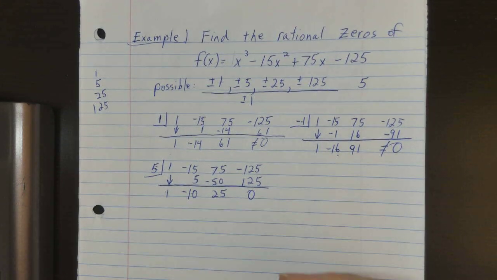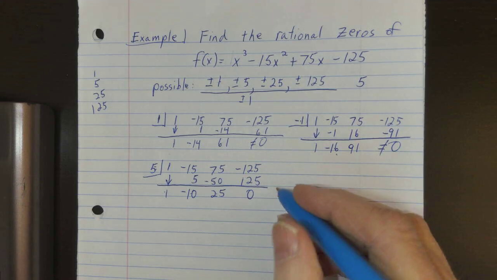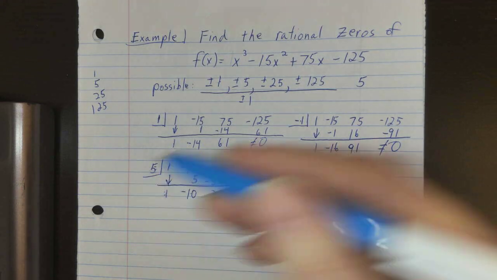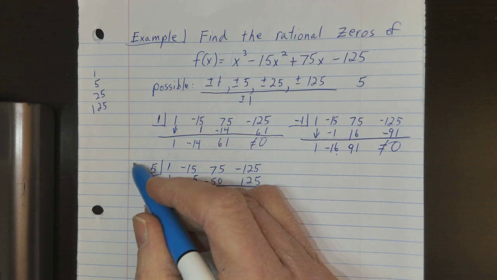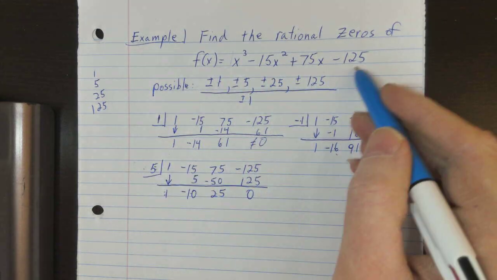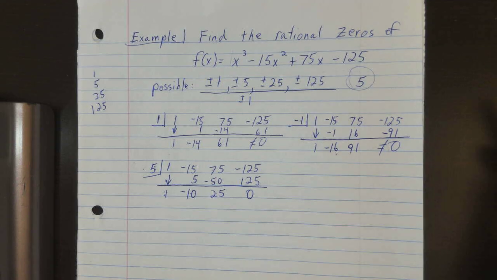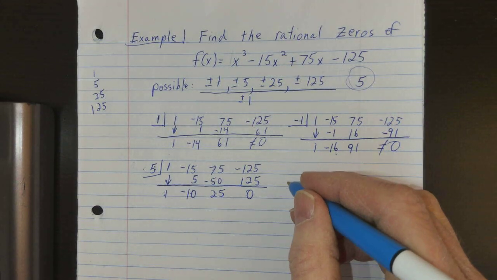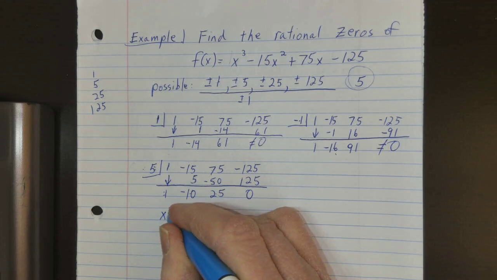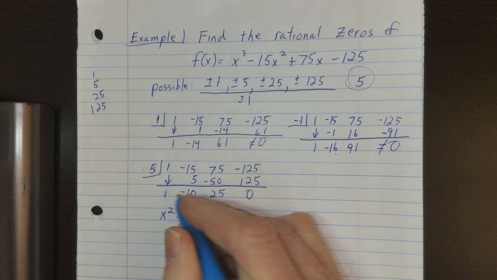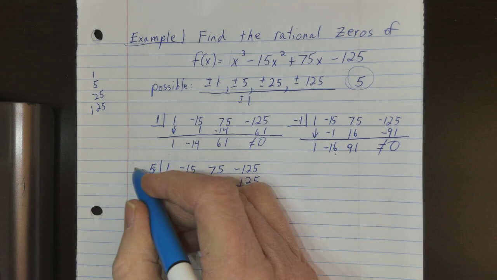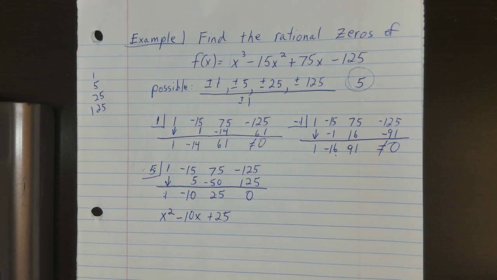I'm going to do something here, because if we divide this by x minus 5, 5 is one of the zeros. Okay? So we have x squared minus 10x plus 25. That's the answer if we divide by x minus 5.